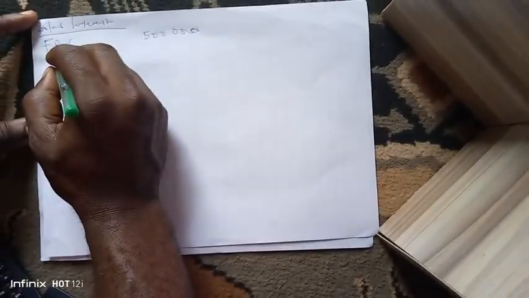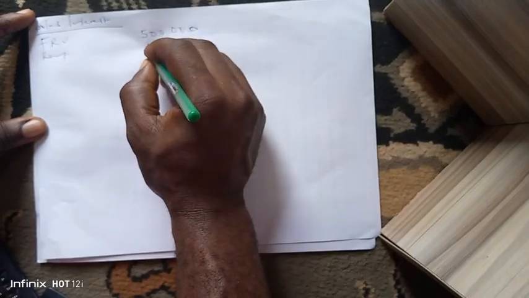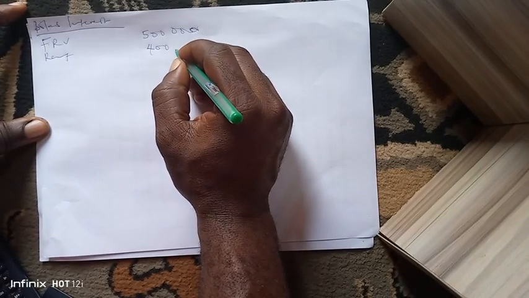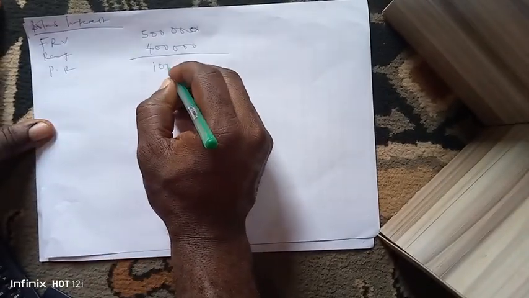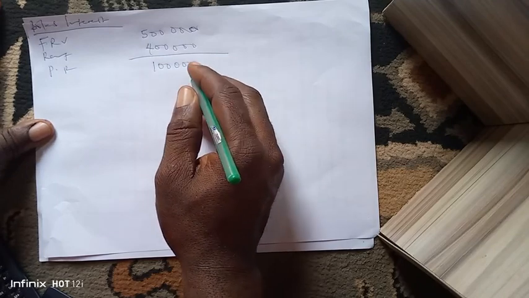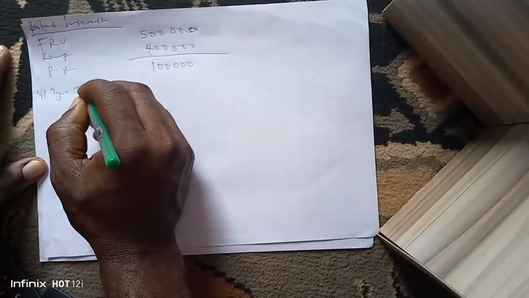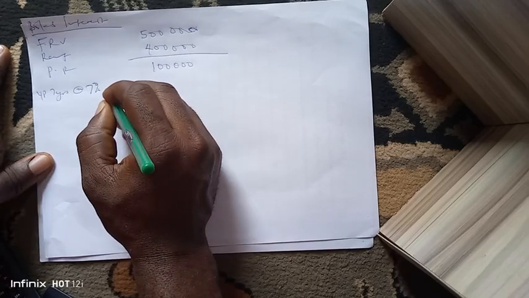The rent she pays is how much? She pays Usman 400,000. Alright, profit rent is 100,000.